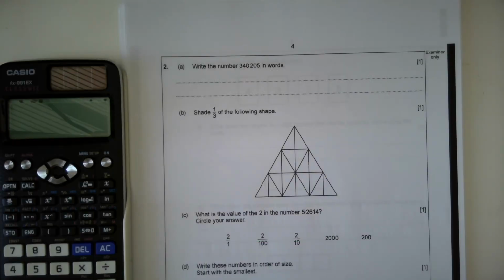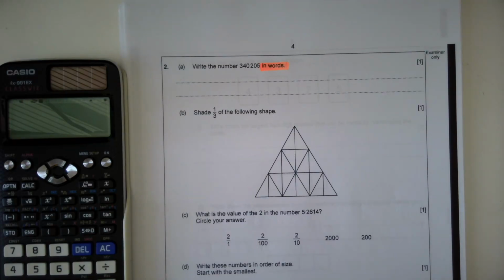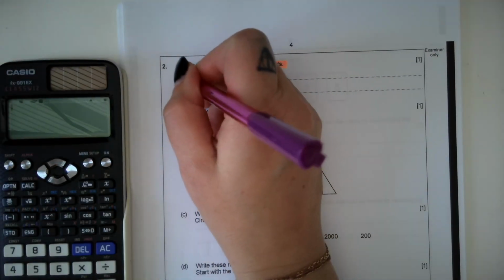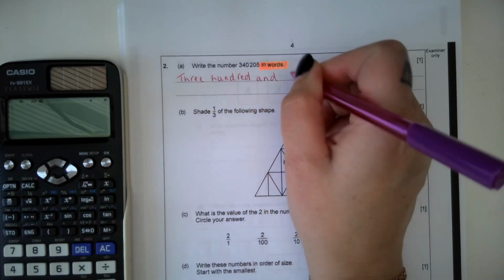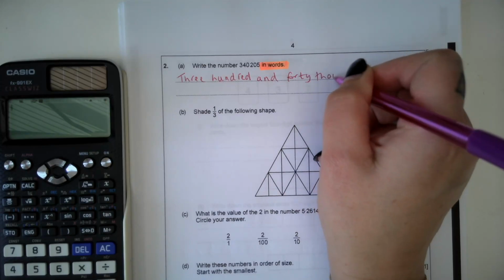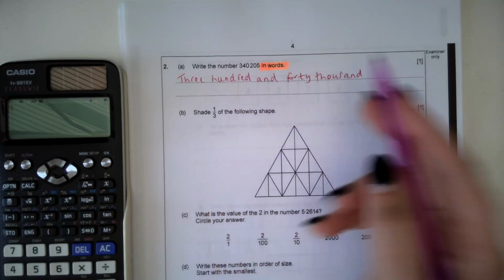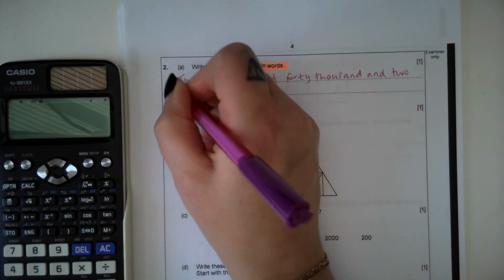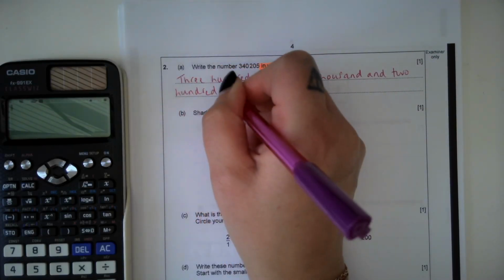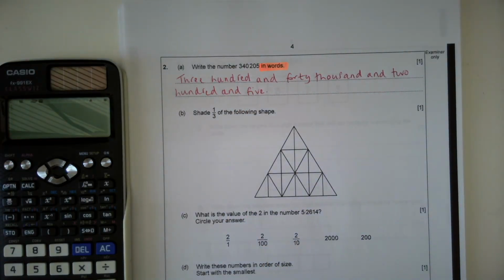Question 2A. Write the number 340,205 in words. Okay, so I just said that number. It's 340,000. So it's 340,205. You don't need the ands in there, but that's how I say it. So that's how I'm going to write it.